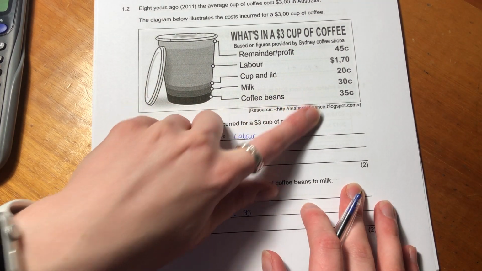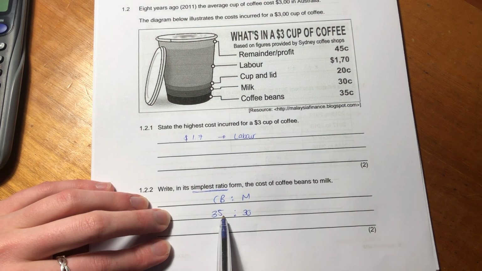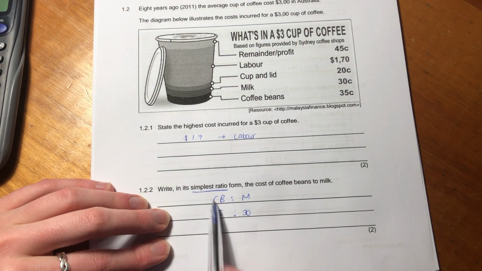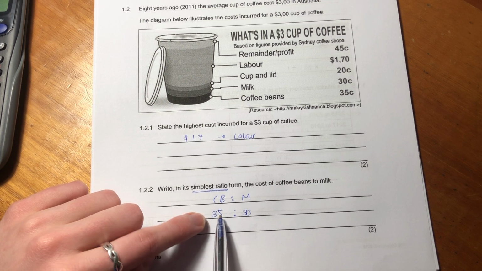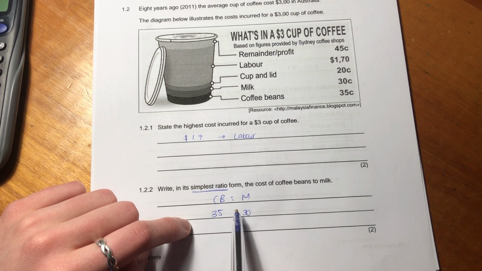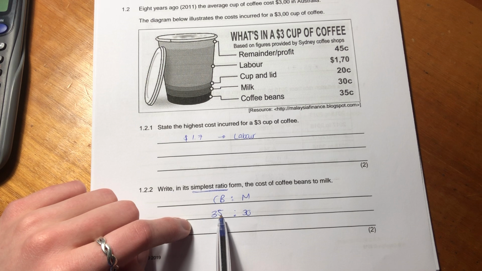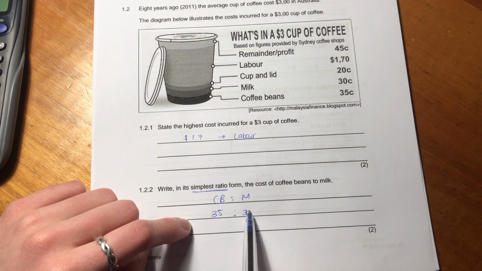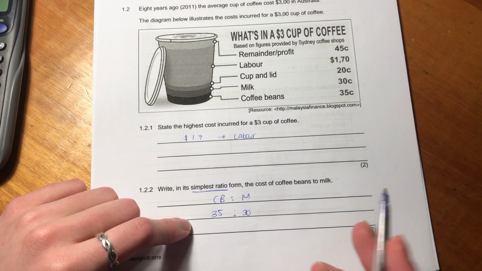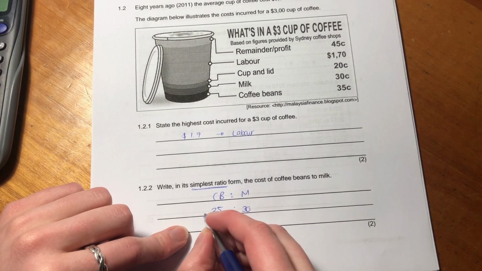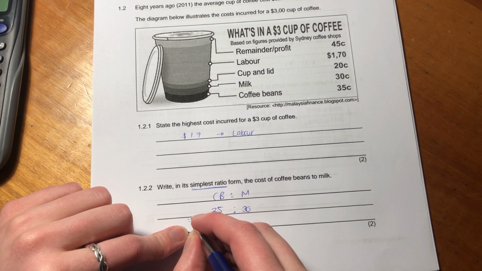So we've written it here, but it's not in its simplest form. Simplest form means that if there is no integer, 2 and above, generally speaking, that can go into this number to make it smaller. But in this case, we know there is a number that can go into both of these numbers to make them smaller. So we're going to divide both sides by 5.